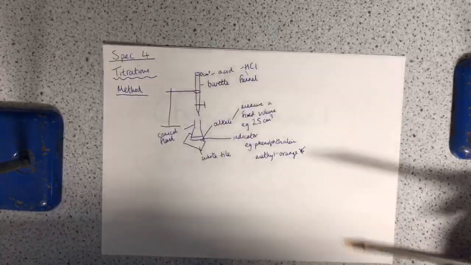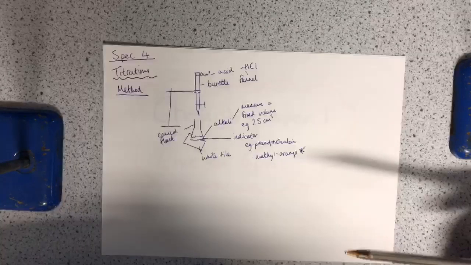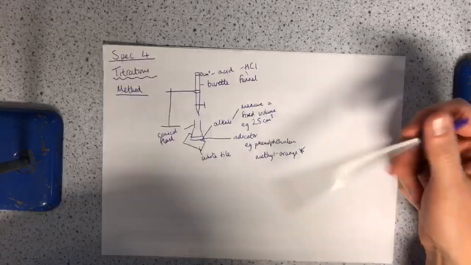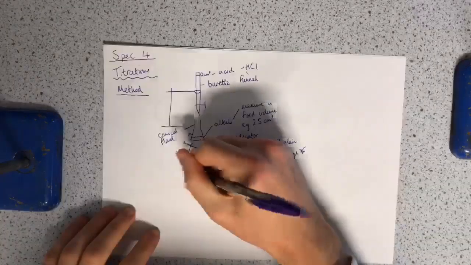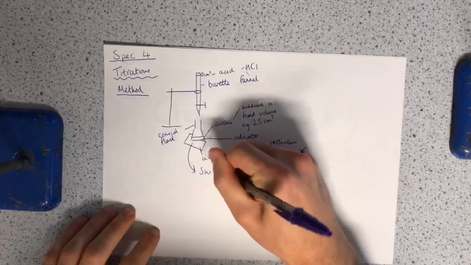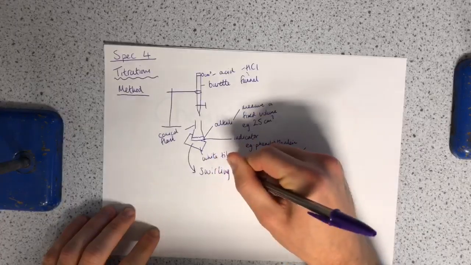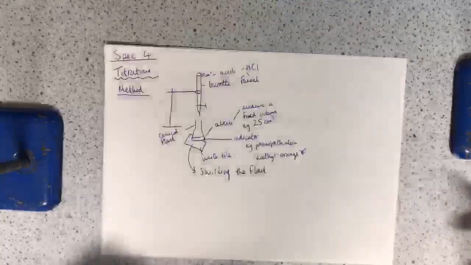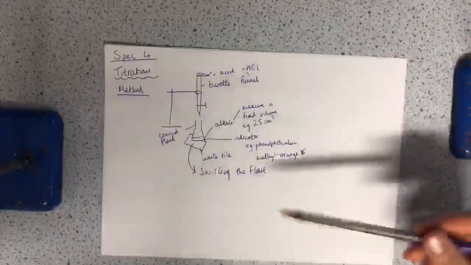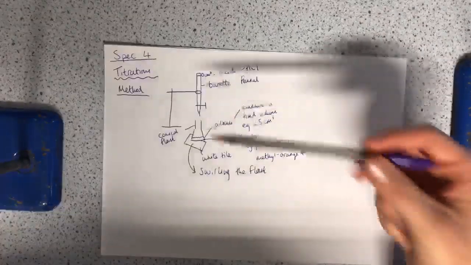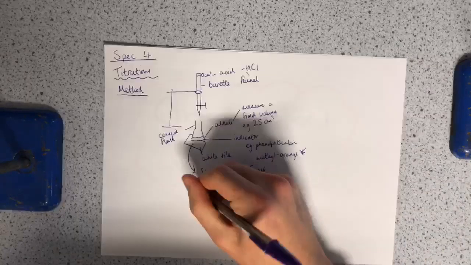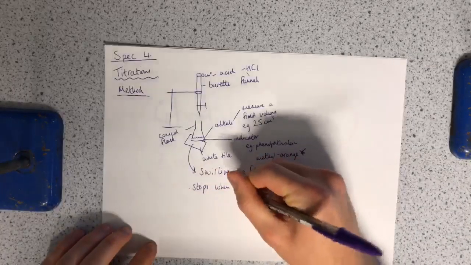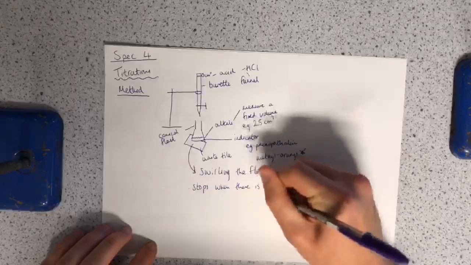Now, what you'd then do is you'd open the tap and you start to trickle through some acid into the alkali, swirling the flask as you go. So make sure you mention swirling the flask. You get a mark for saying that because you're suggesting that you are mixing the acid and the alkali. Now, you would stop this tap when there is a colour change.